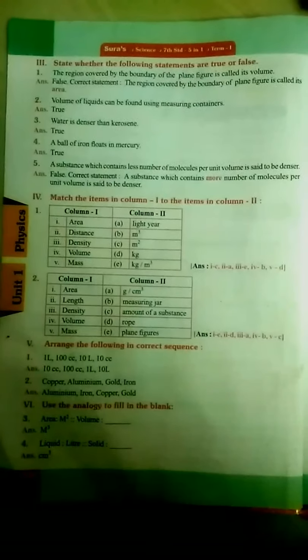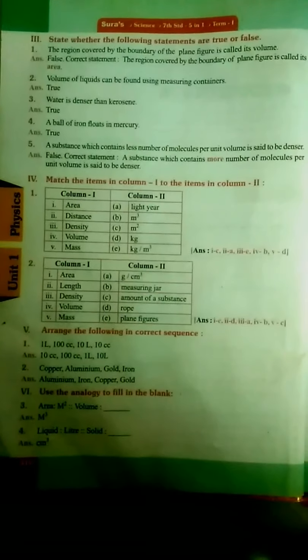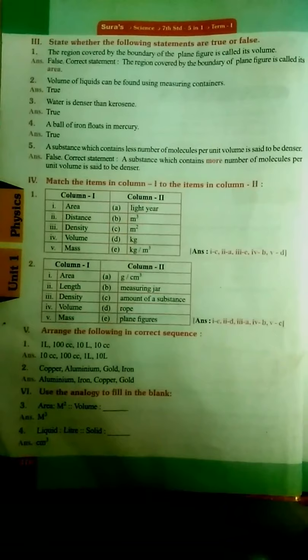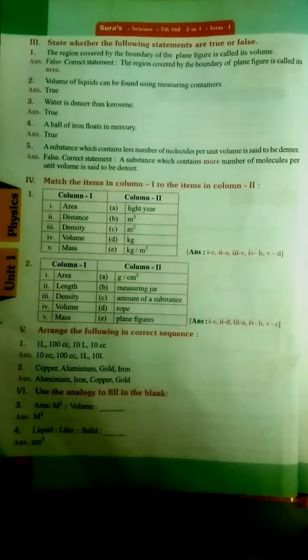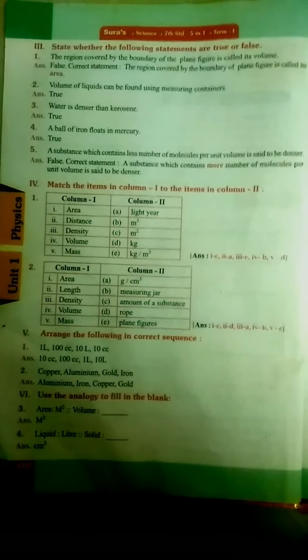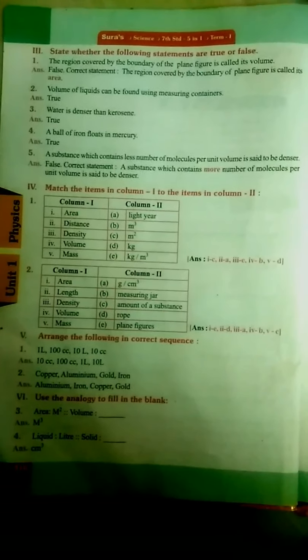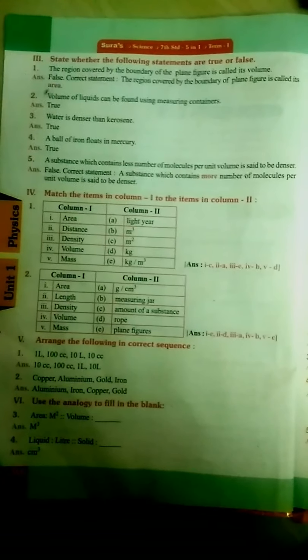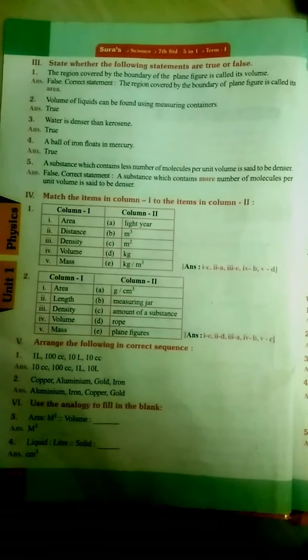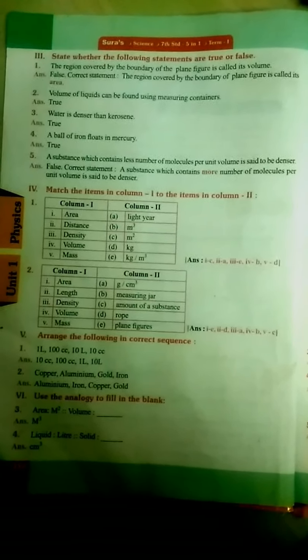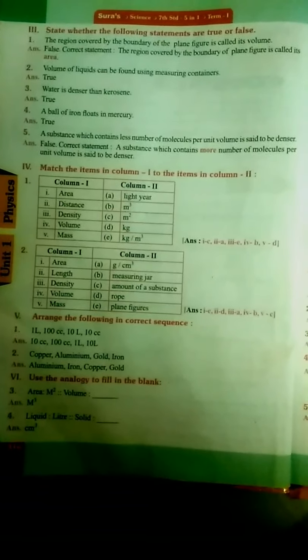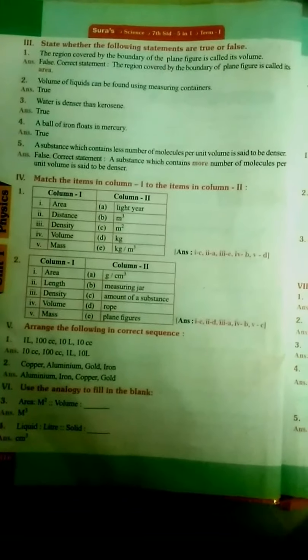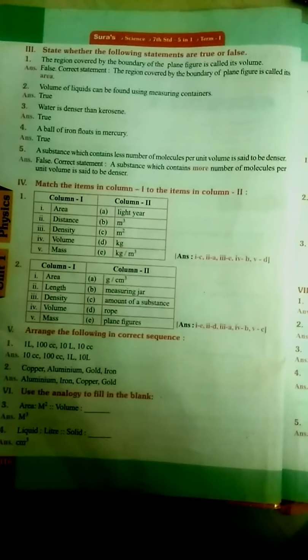The next is the third, true or false. The region covered by the boundary of a plane figure is called volume. The answer is false. What is the correct answer? The region covered by the boundary of a plane figure is called area. It's not volume, it's area. The volume of a liquid can be found using a measuring container, which is correct.